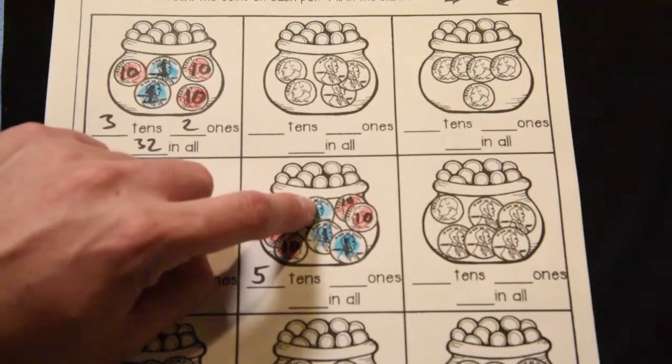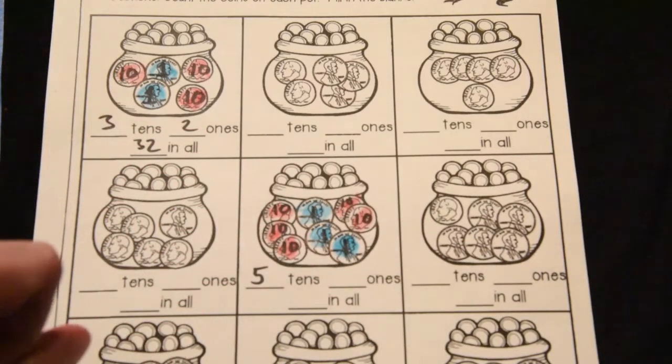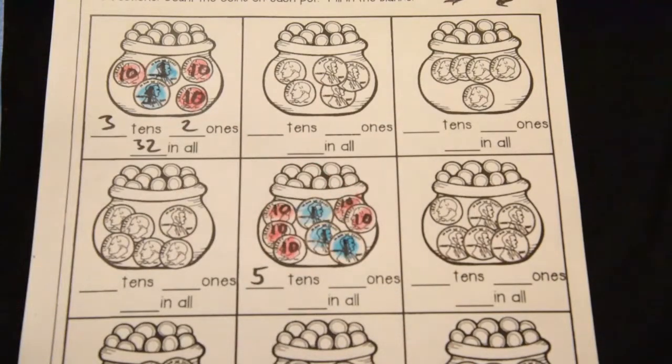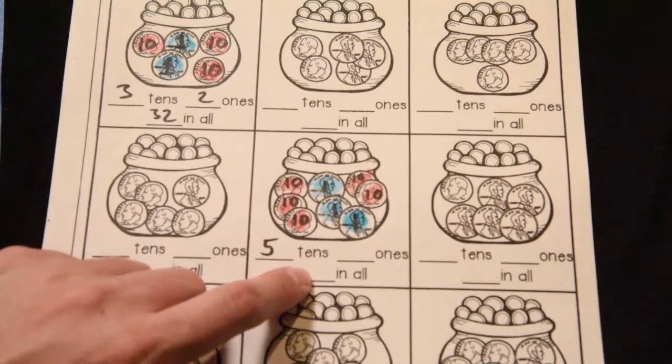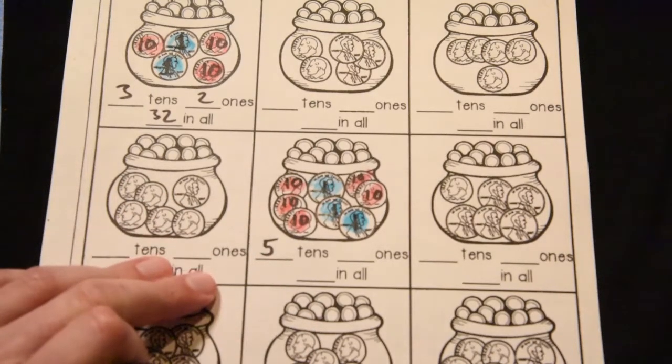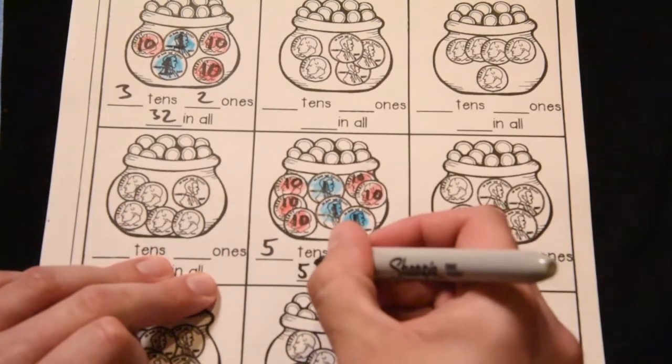Because each blue coin just equals 1. So 50 plus, and you'll write that there. So what's the answer? 53.